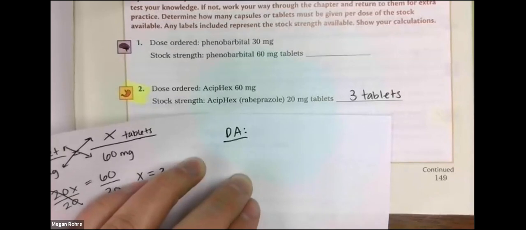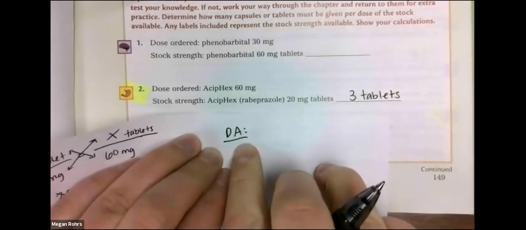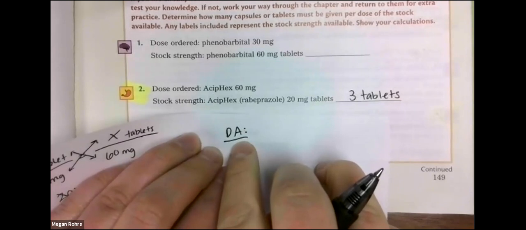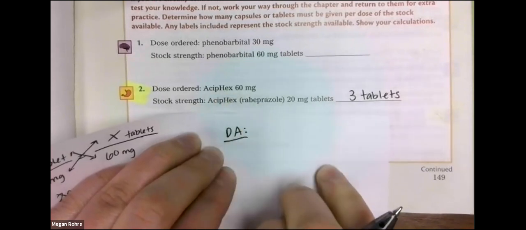Now, if you prefer dimensional analysis, remember dimensional analysis is multiplying fractions, okay? So always with dimensional analysis, start with the unit that we're looking for. In this case, we want to know how many tablets will give us a dose.